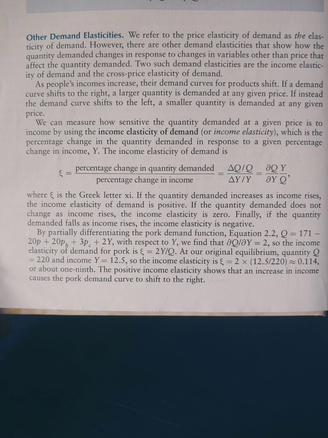The income elasticity of demand is xi, I'm not clear how to pronounce this letter, but I think it's xi, is percentage change in quantity demanded over percentage change in income.